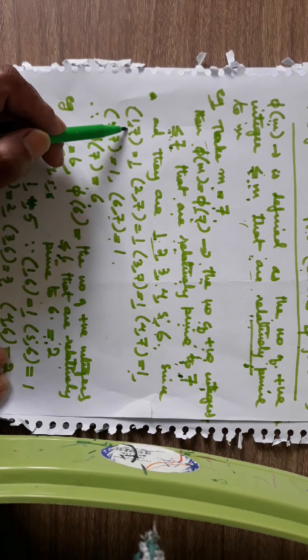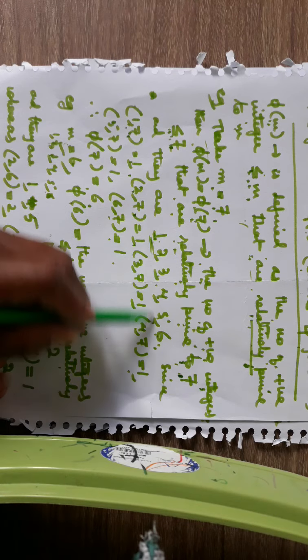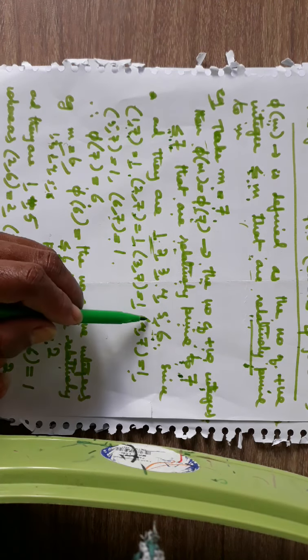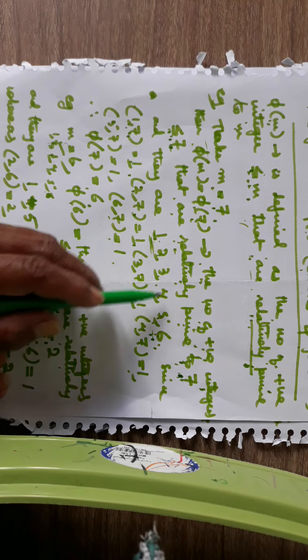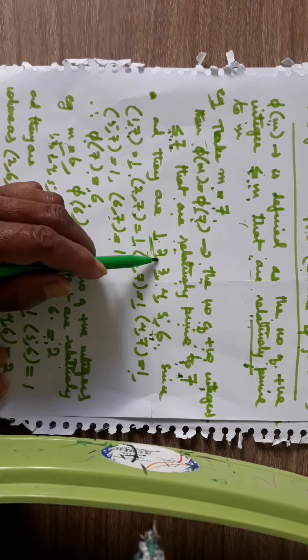For example, the GCD of 1 and 7 is 1, the GCD of 2 and 7 is 1. So therefore, how many of those positive integers less than or equal to 7 have GCD with 7 equal to 1? There are 6 of them. So we have phi of 7 is equal to 6, because 1, 2, 3, 4, 5, 6.